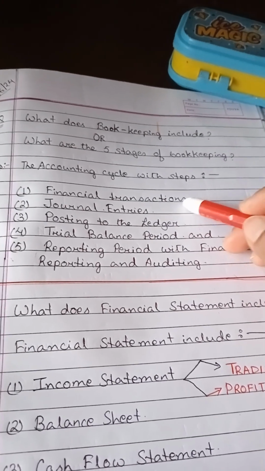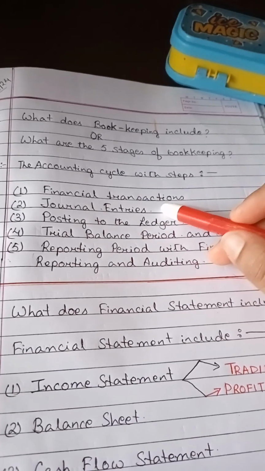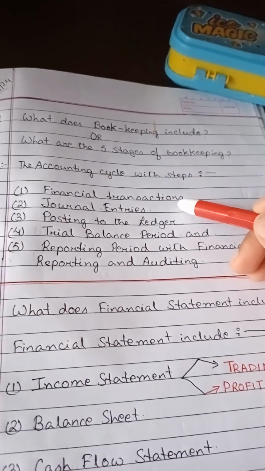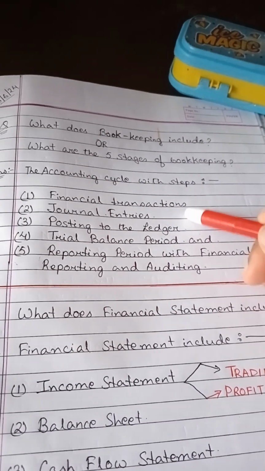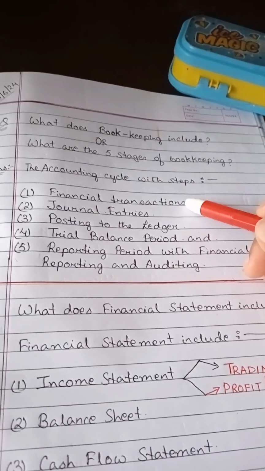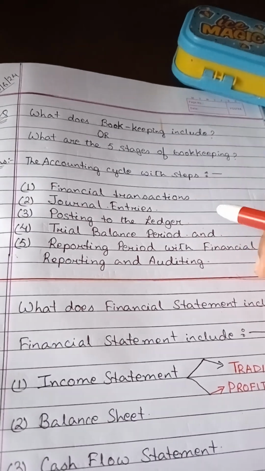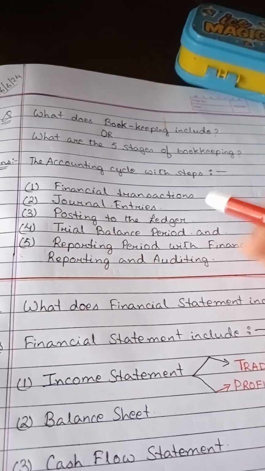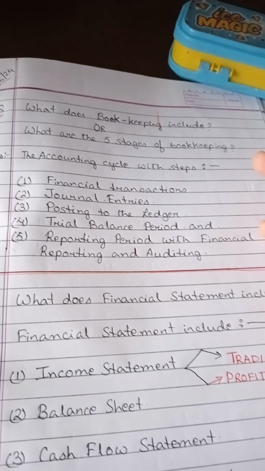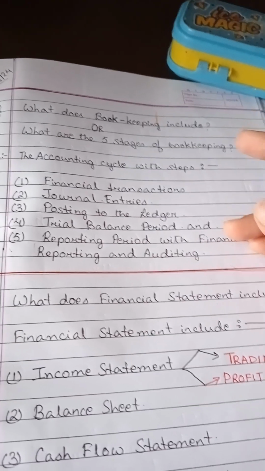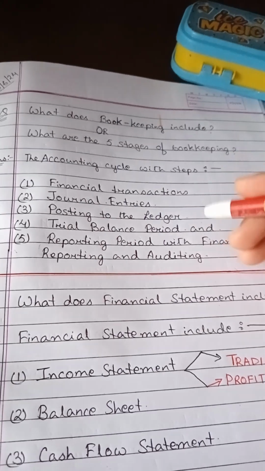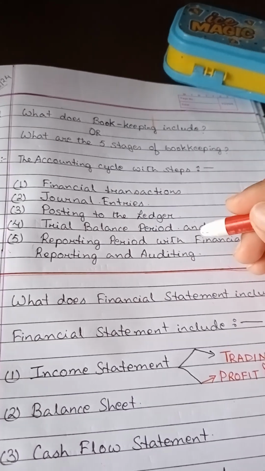Financial transactions, point number 1. So what does financial transactions mean? The transactions which take place due to the occurrence of a financial event in a business enterprise. Suppose a business is opened up, then a lot of financial transactions will take place in that business, yes or no?